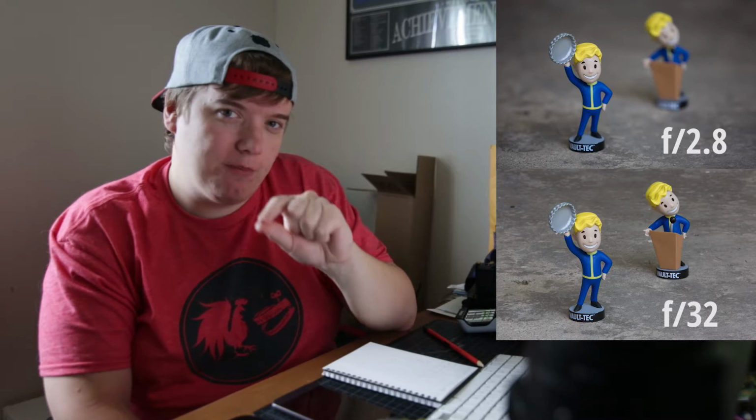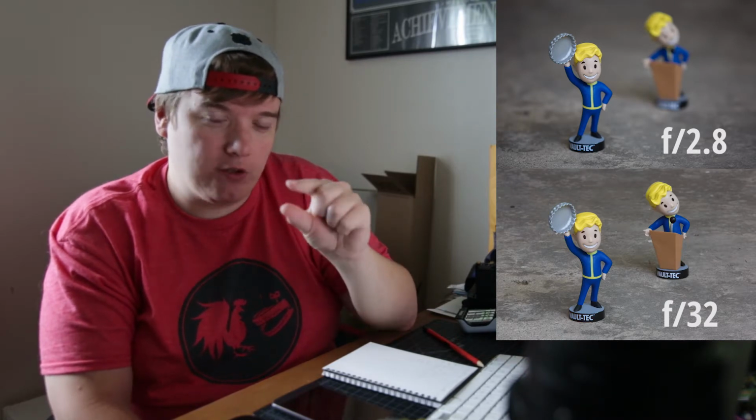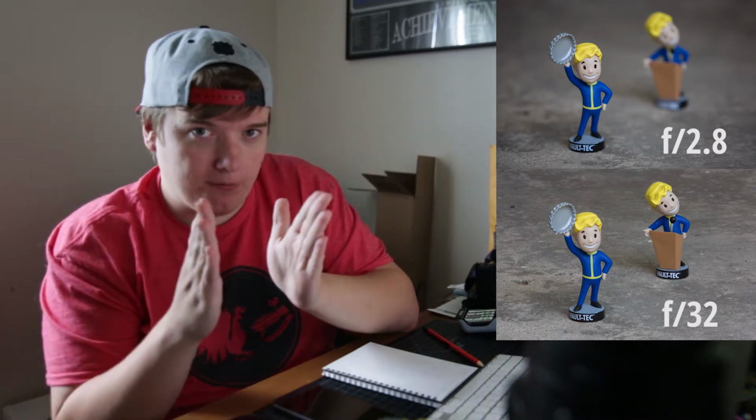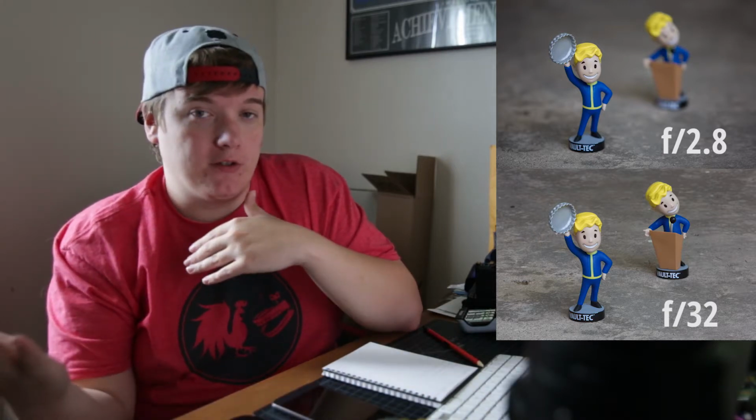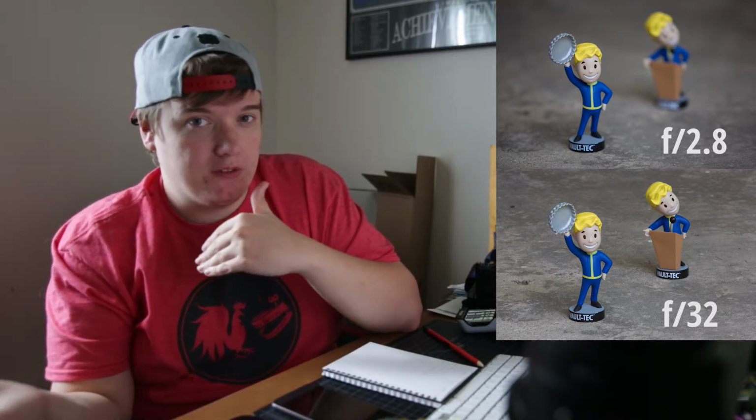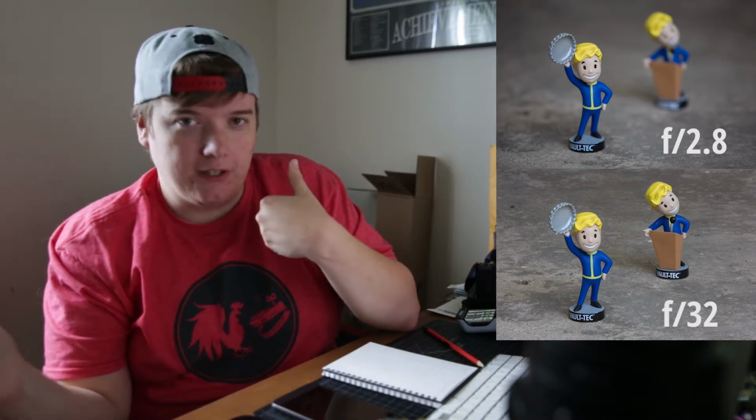The smaller the number you set yours to, the less that's going to be in focus, so the smaller your depth of field. Small number, small depth of field. The bigger your aperture number is set to, if you have f32 say, the more that's going to be in focus. That would be the layman's terms on how to use it.